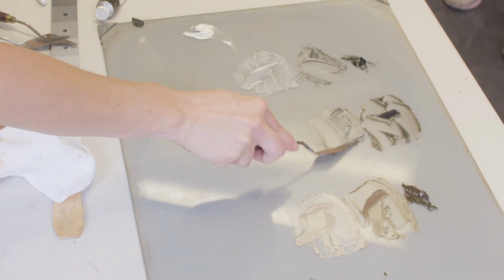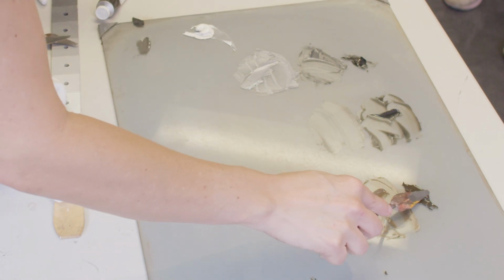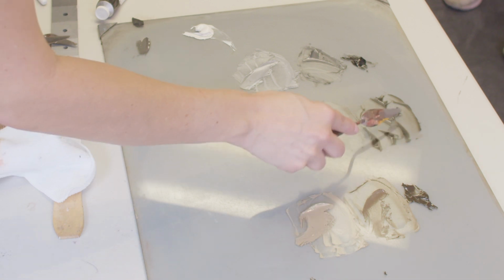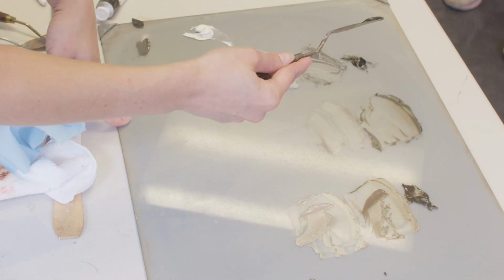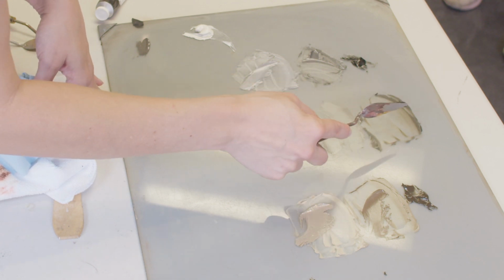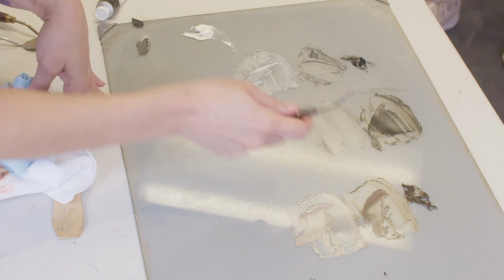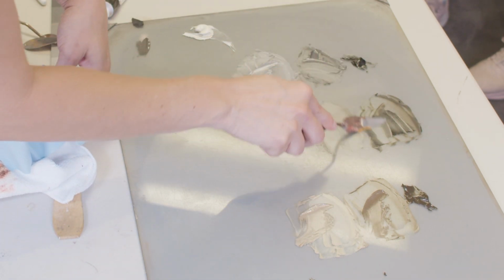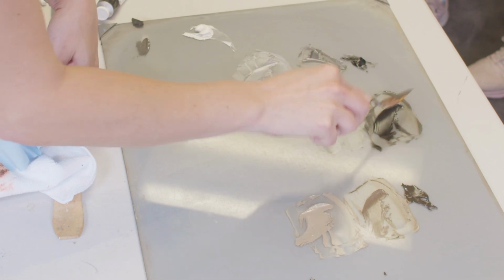So this goes off to the side, and I add more to my, what would be a good name for this? My brown. Yes, this is my brown. It's now more brown than it is black.